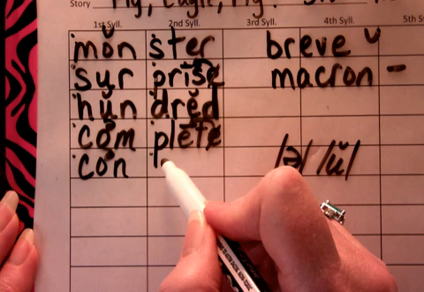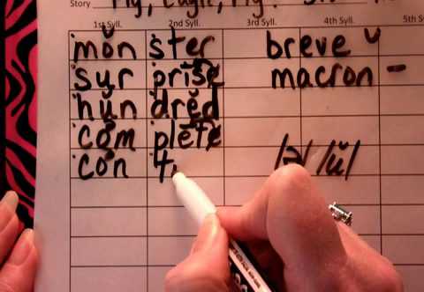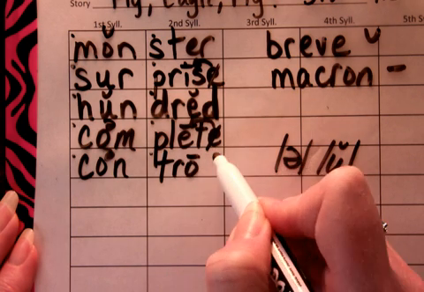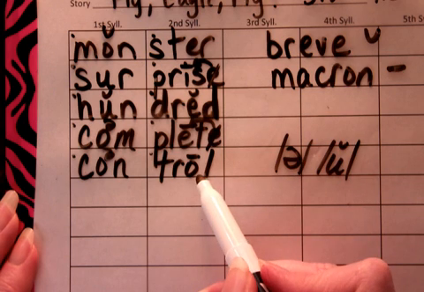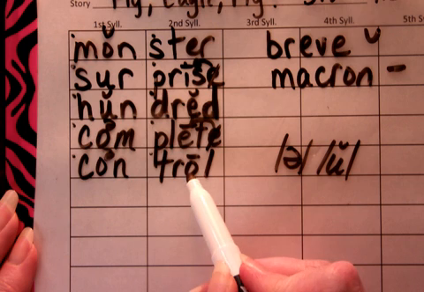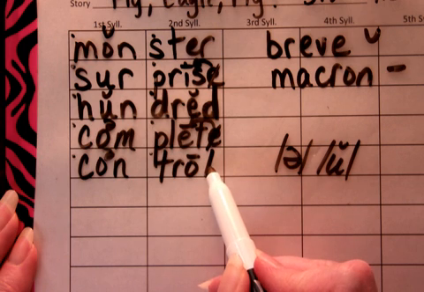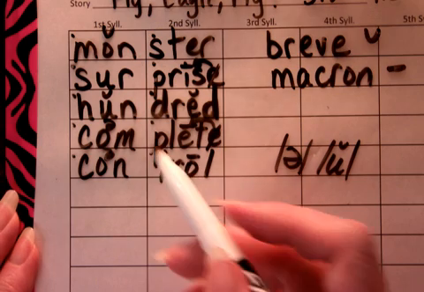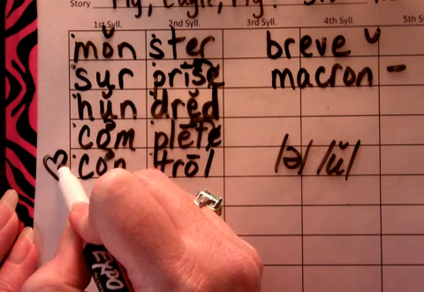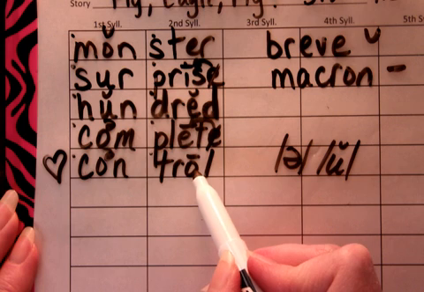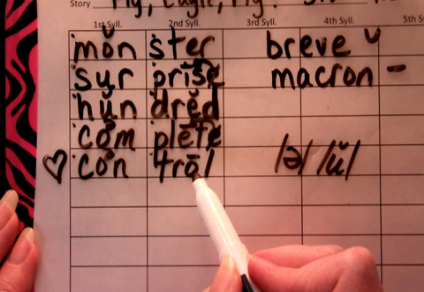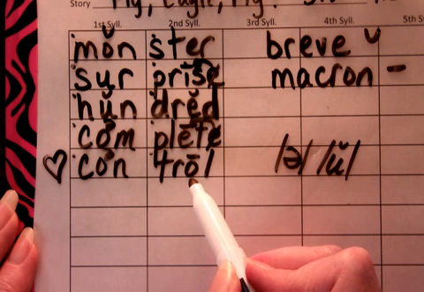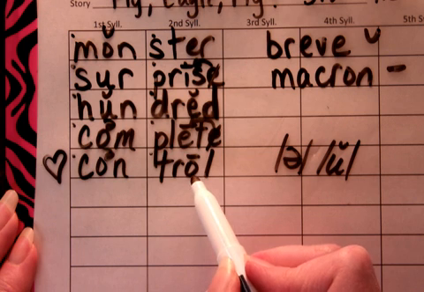Control. C-O-N-T-R-O-L. Now this is an unusual spelling for the long O sound because if you look, it's one vowel followed by one or more consonants. The vowel should be short, but it's not. It is long. So we need to remember that one by heart because it is an unusual spelling for the O sound. It could be due to word origin.